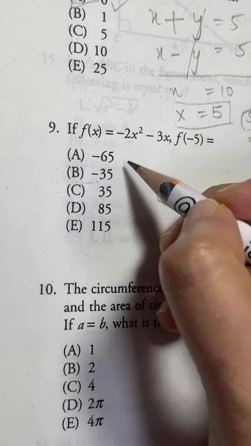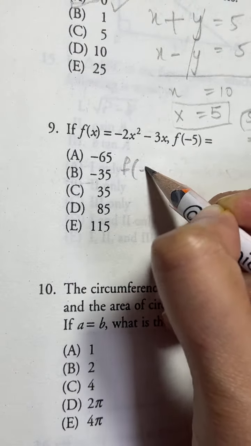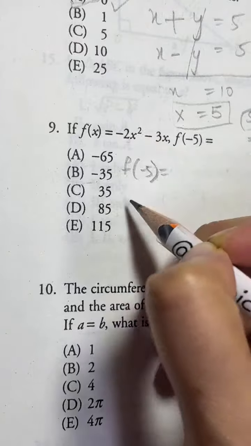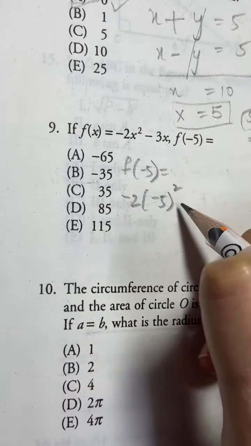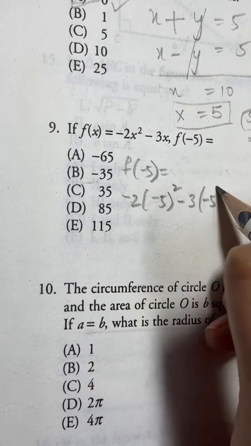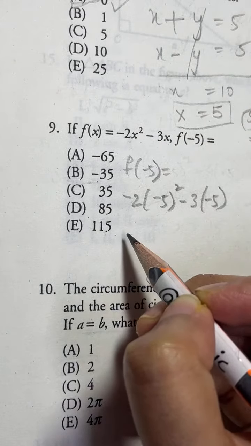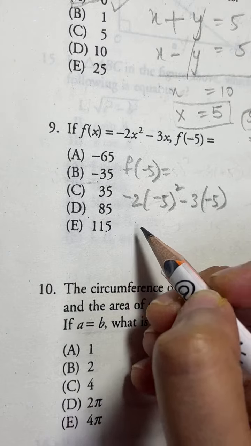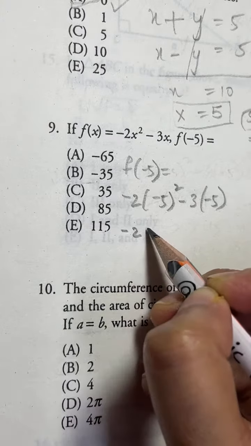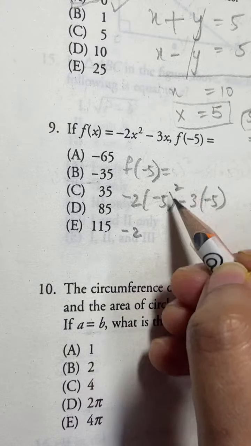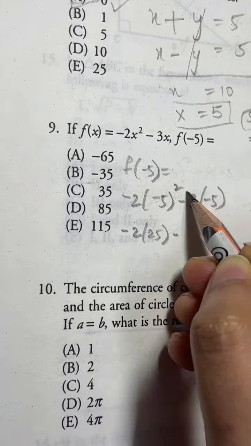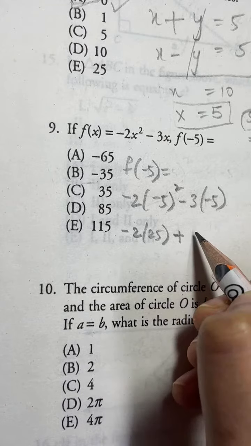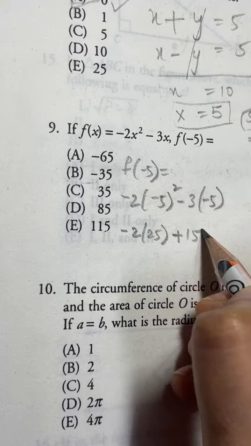Okay, so now it's easy. I'm just going to substitute that. F of negative 5 is equal to minus 2 times negative 5 squared minus 3 times negative 5. So what will that be equal to? So you have negative 2. Negative into negative becomes positive. 5 times 5 is 25. Minus into minus is plus. 5 times 3 is 15.